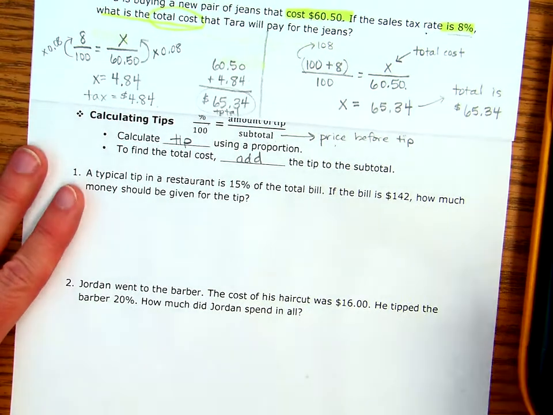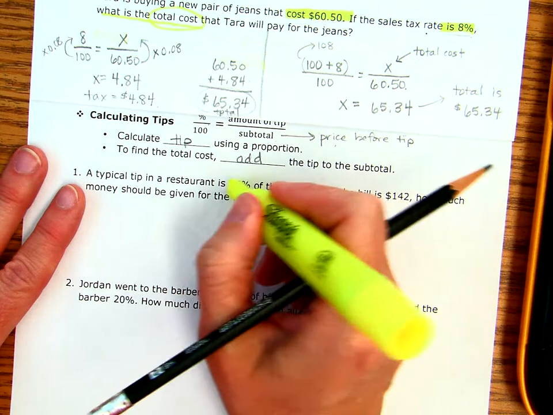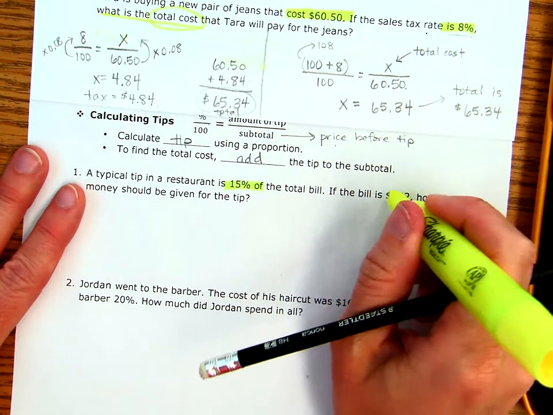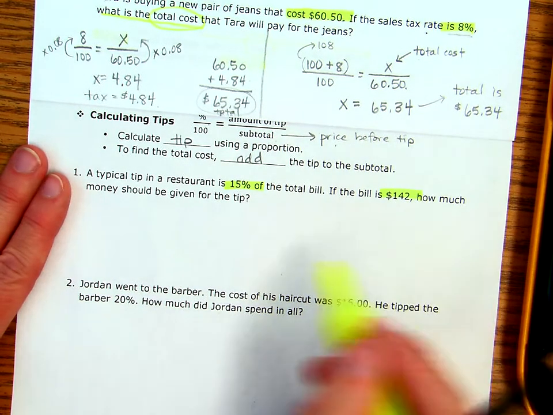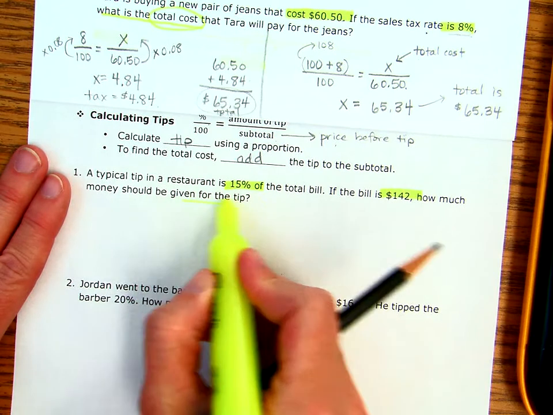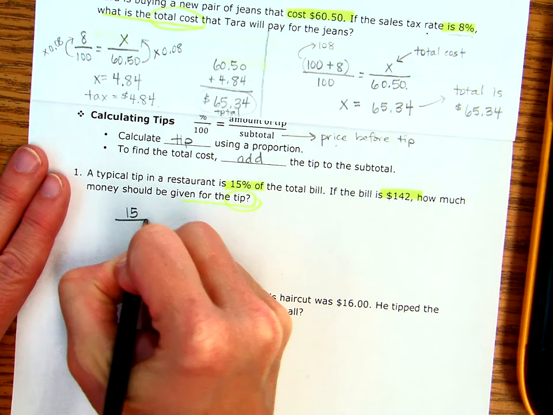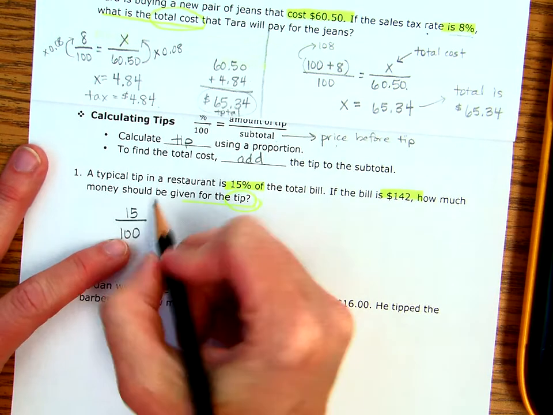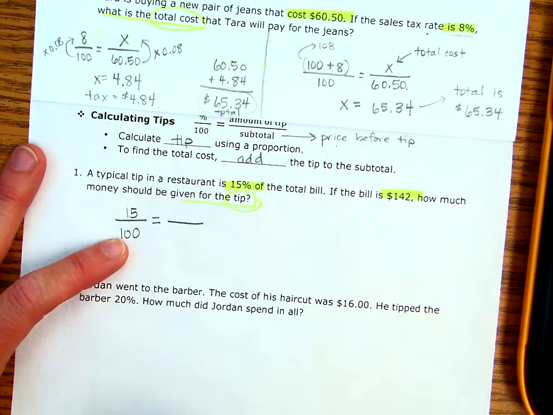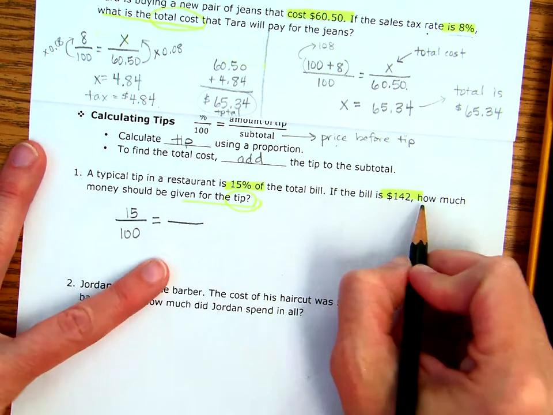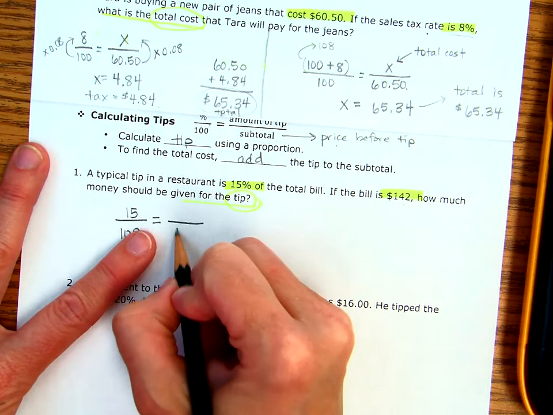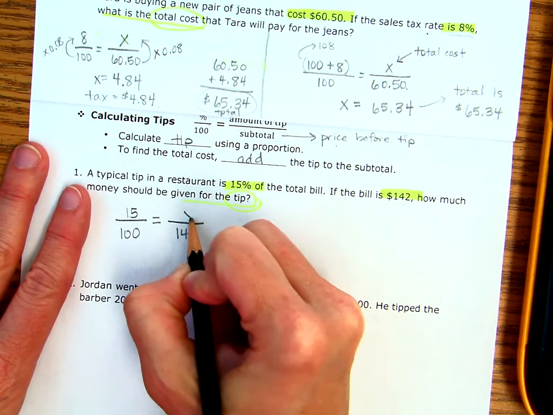So a typical tip is 15% of the total bill, and if the bill is $142, how much money should be given for the tip? So we just want the tip price, cost. 15%. The total bill before the tip is $142. We don't know the tip.